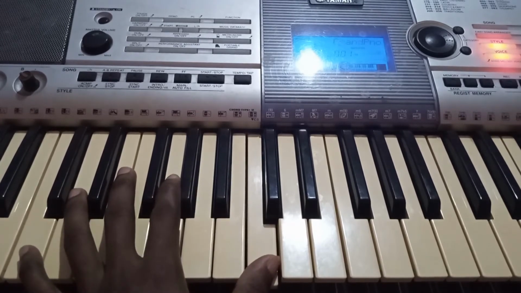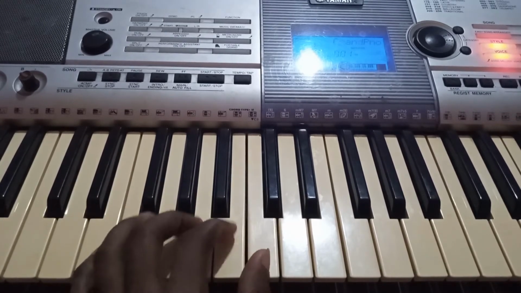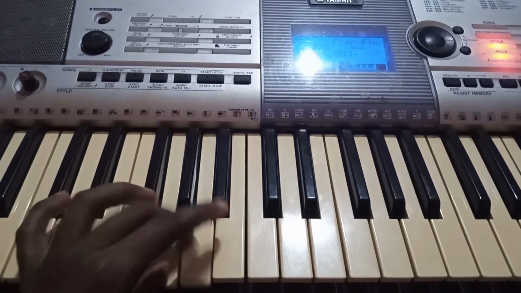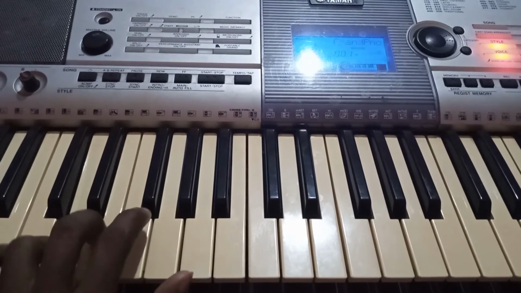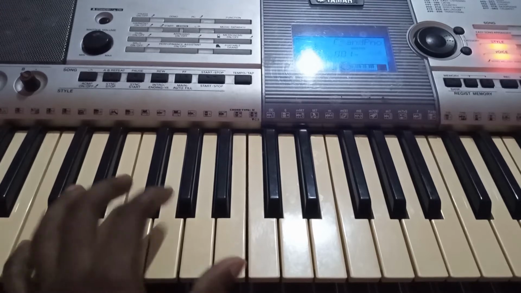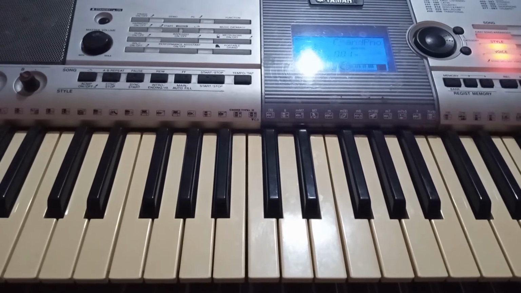Then when I'm playing in descending order, it's going to be 1, 2, 3, 1, 2, 3, 4, and 5. So that's for the right fingering on the keyboard.